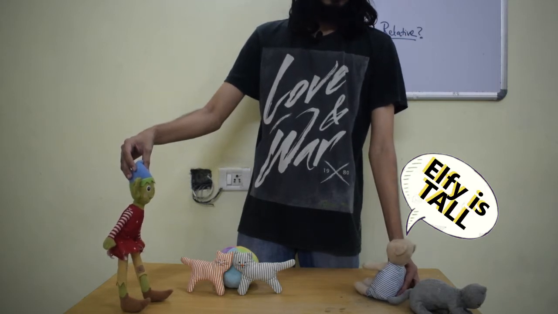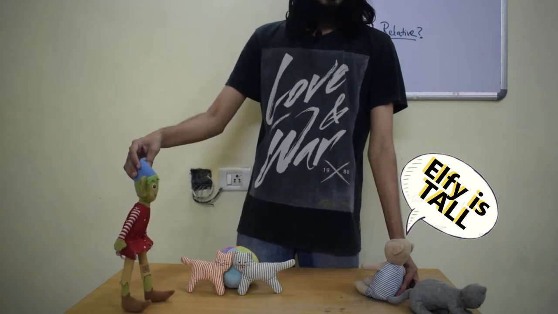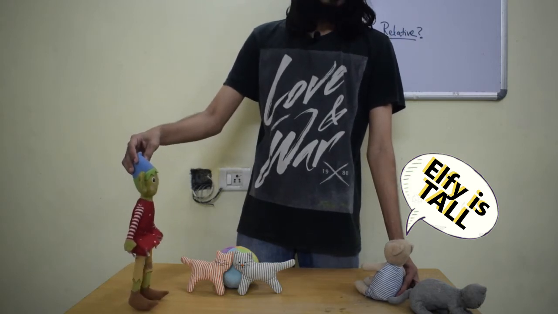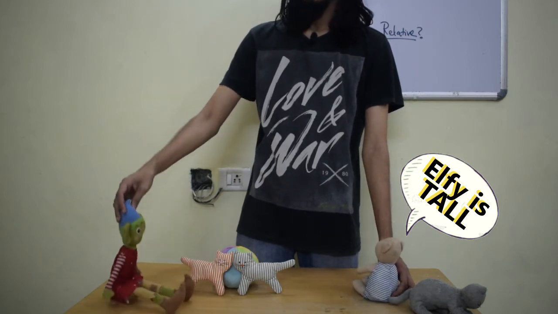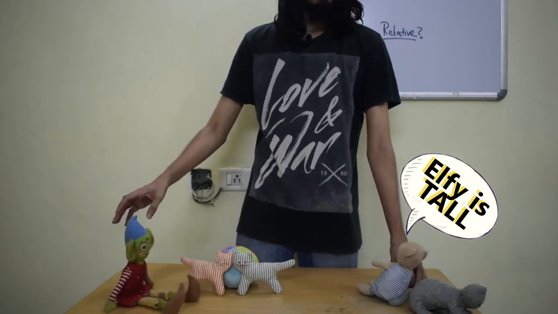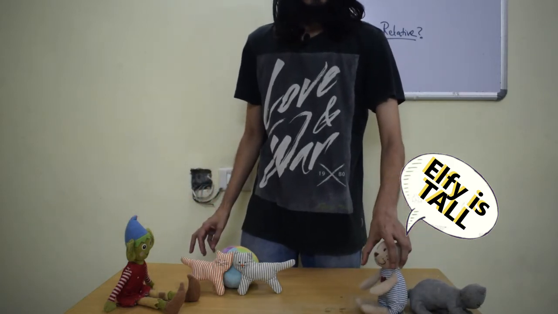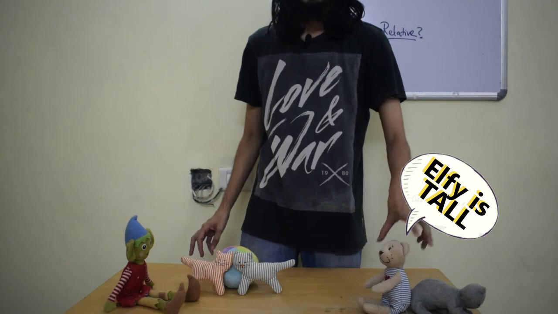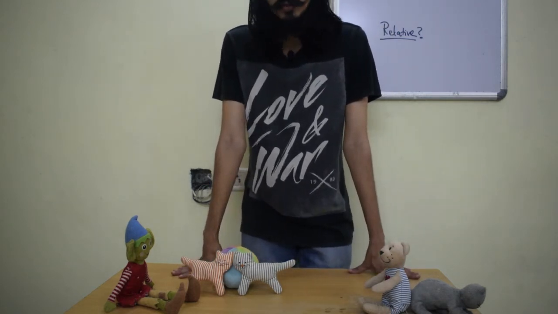Well, Elf is tall. Teddy tells me that Elf is tall. Teddy, but I think that Elf is short. Well, okay, agree to disagree. So to Teddy, Elf is a tall boy, but to me, Elf is a short boy. And now again, we both have different answers to the same question about the same person.